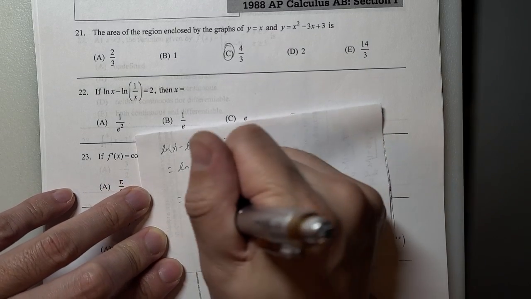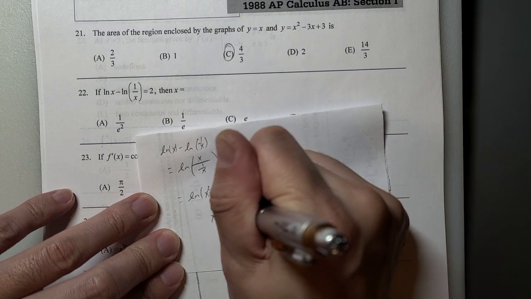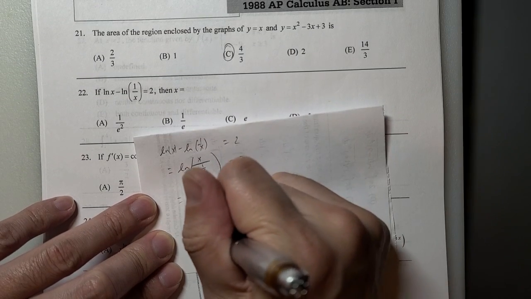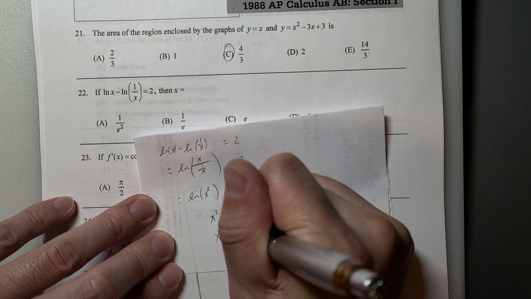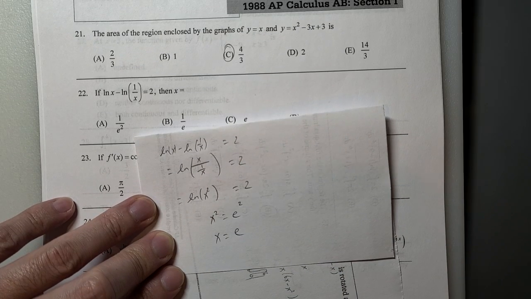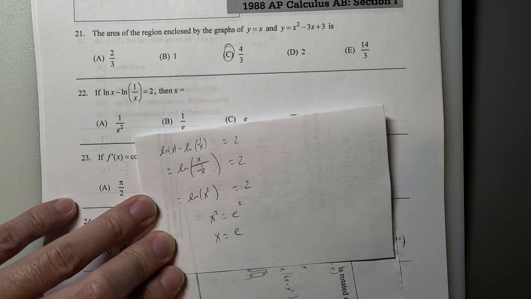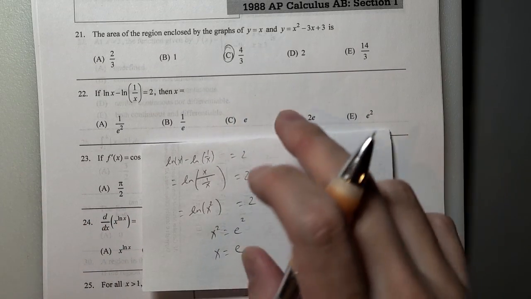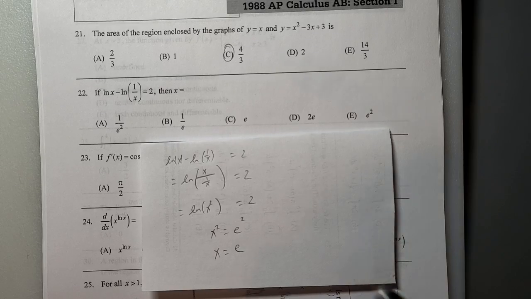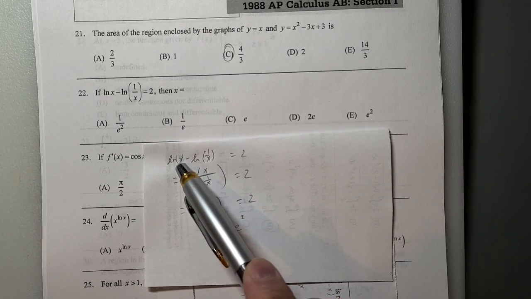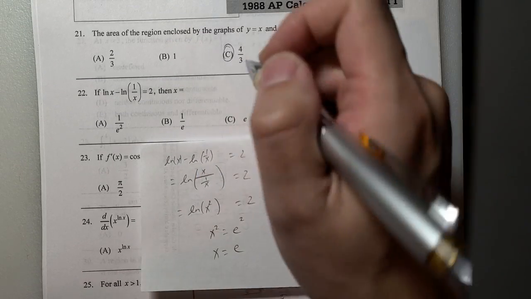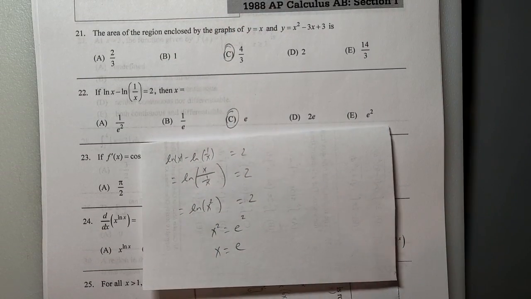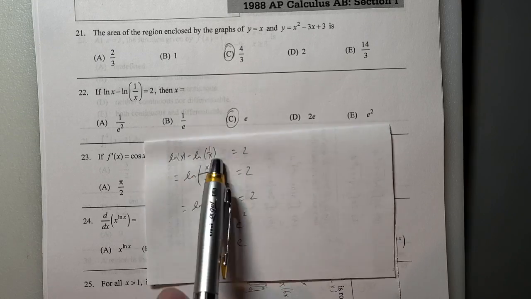Okay, now this is easy. x squared is e squared. Okay, so x is equal to plus or minus e. Is it plus or minus? Or is it just e? Well, it cannot be negative e, sorry, because we can't have ln of negative e. So just positive e. So 22 should be c. Yep, only 64% of people got it right. So the key here was properties of logs.